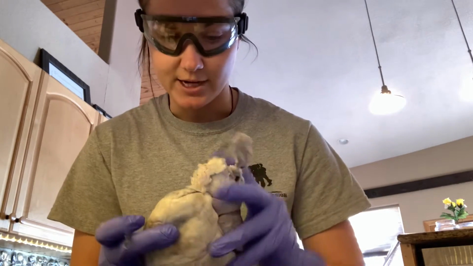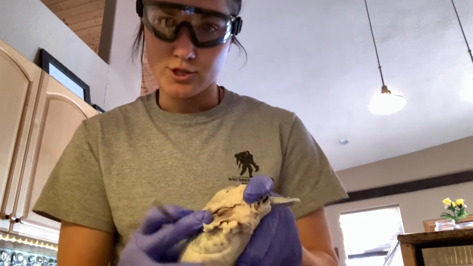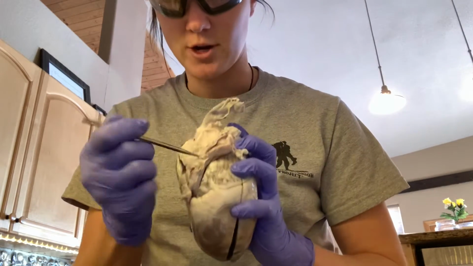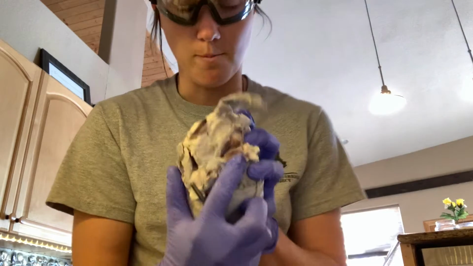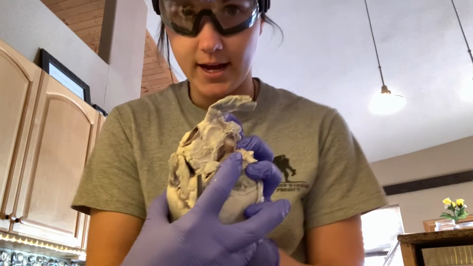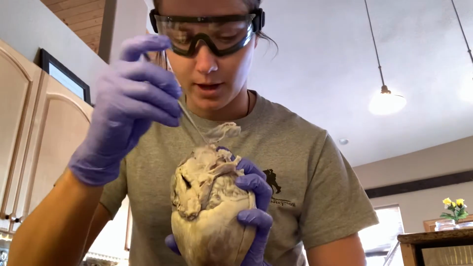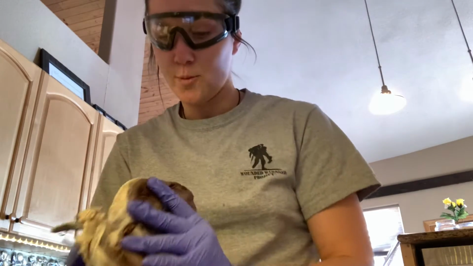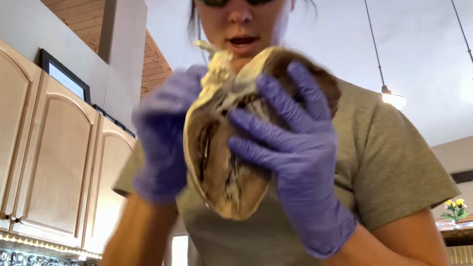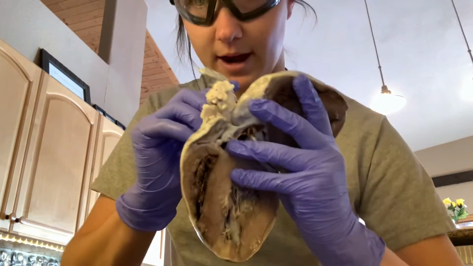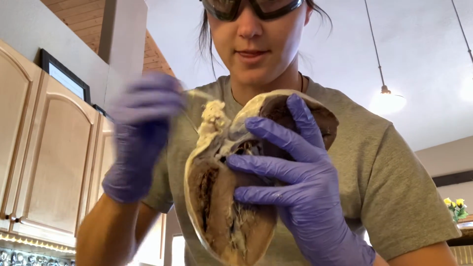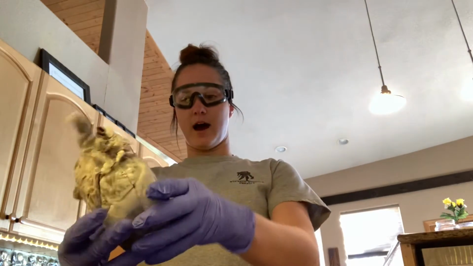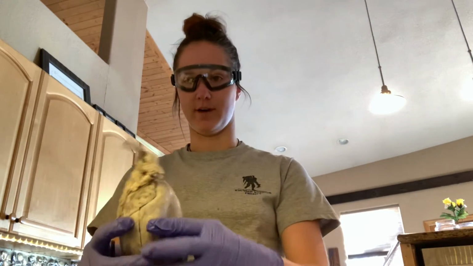So for the right atrium, we will start back here on the posterior aspect of the heart. This right here is called the superior vena cava, and this is where most of the blood pools before entering the right atrium. I'm going to take my blunt probe and we're going to go through here just like so. As I open up the heart, my blunt probe ends up in the right ventricle. And the right atrium and right ventricle are separated by the tricuspid valve.